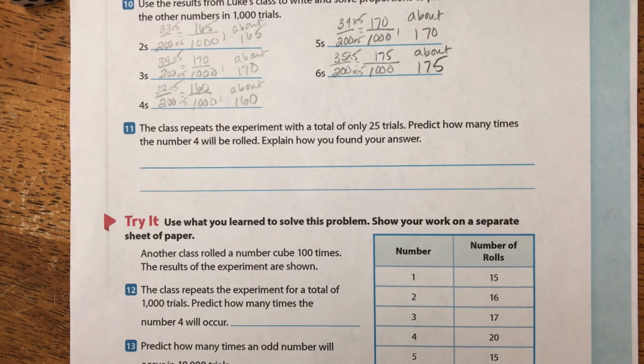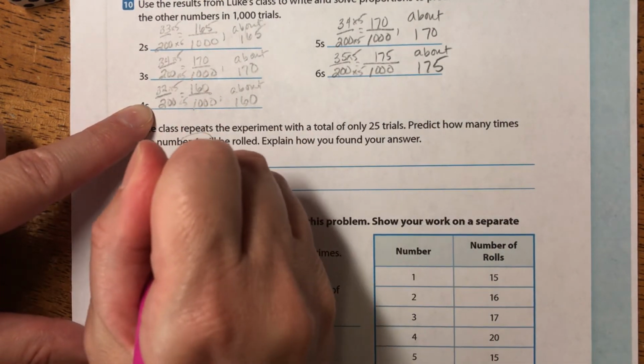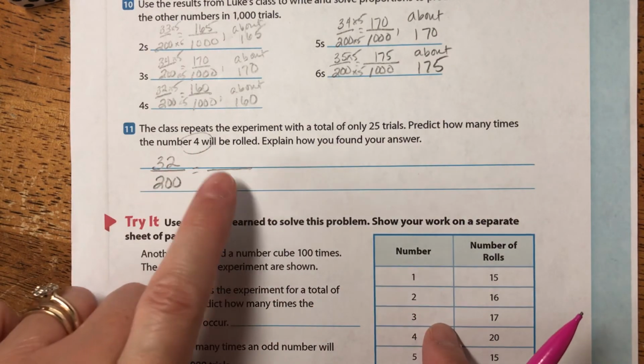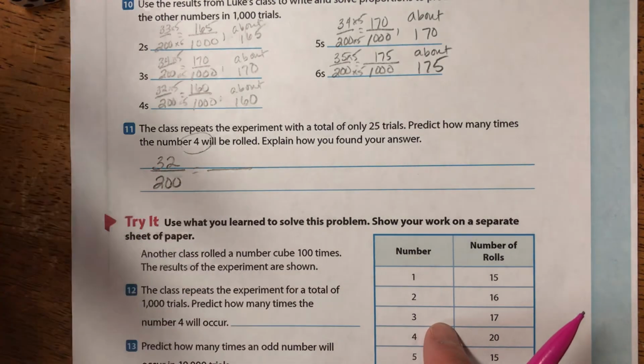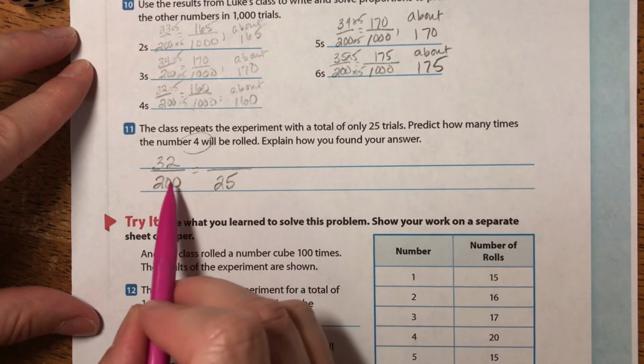Okay. The class repeats the experiment with a total of only 25 trials. Predict how many times the number 4 will be rolled. Explain how you found your answer. Okay, well, let's go back. So we're looking at the number 4. The number 4 was 32 out of 200. Instead of making an equivalent fraction that's larger, we're going to make an equivalent fraction that has a smaller denominator. So when my numbers get smaller, I'm not multiplying.